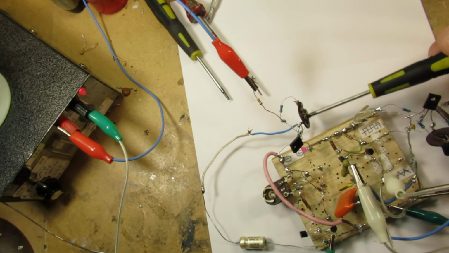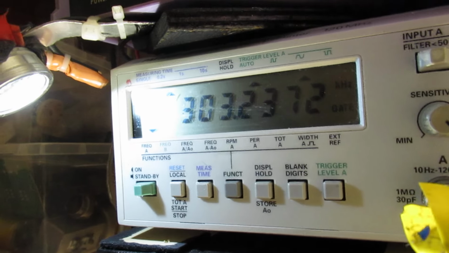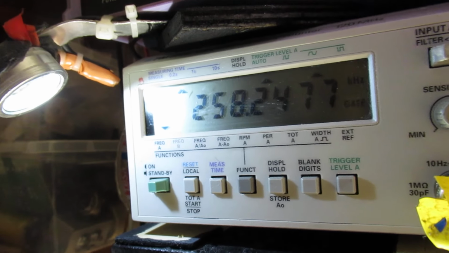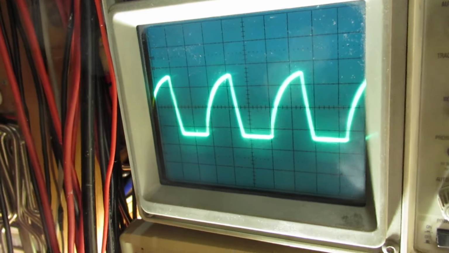Well, I think I touched the circuit. Of course, it is experimental. 245, 242 kilohertz waveform, etc., etc.